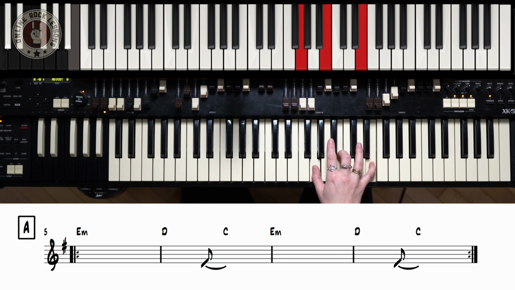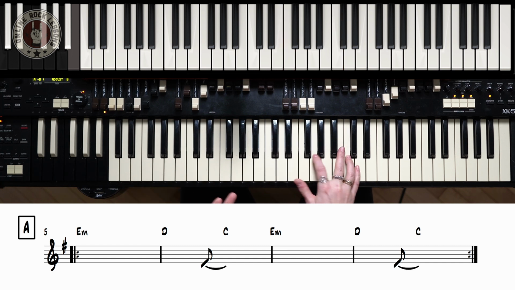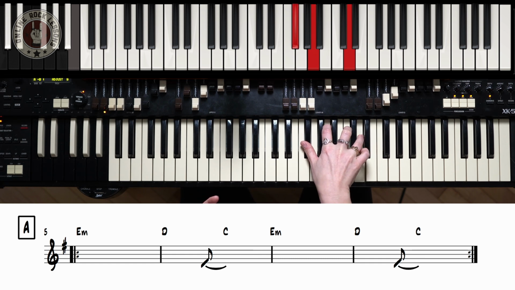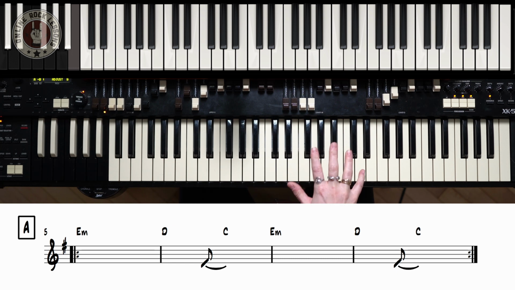1, 2, 3, 4, 1, 2, and 3, 4. Again, chord inversion, very important here. As you can see, I'm even changing the fingering on the same notes just to be able to play the C major chord here. I'm holding this one, so the sound of the Hammond organ is not cutting.